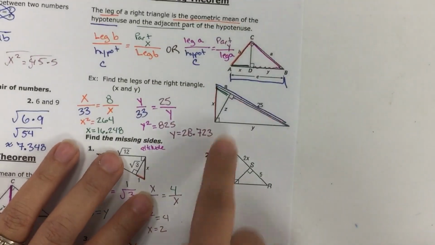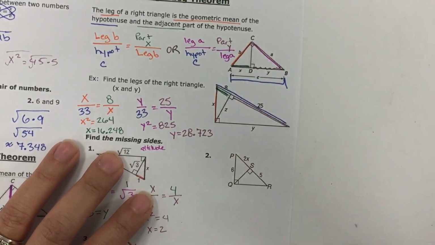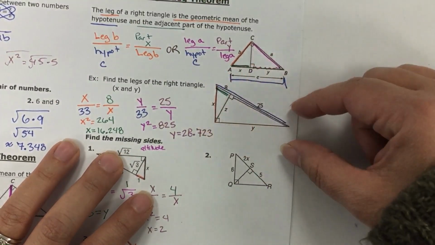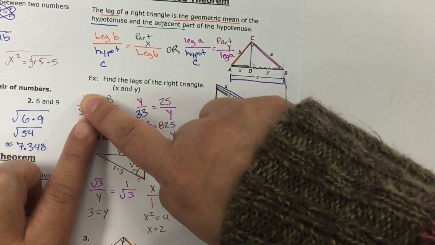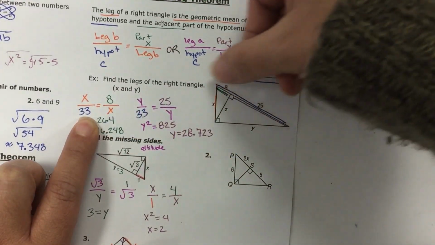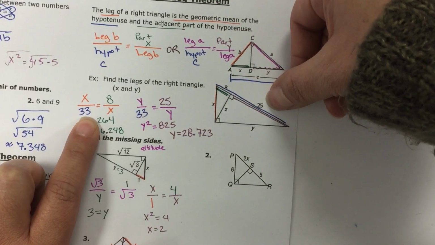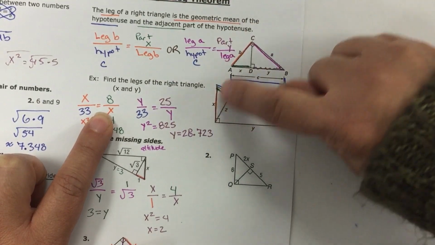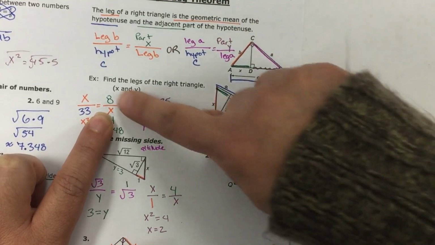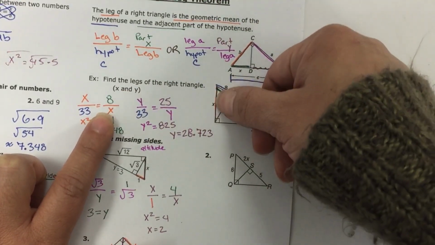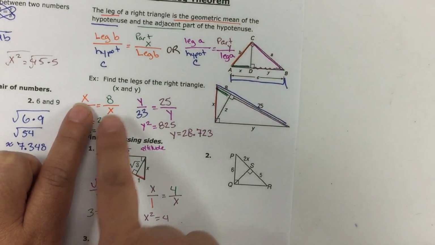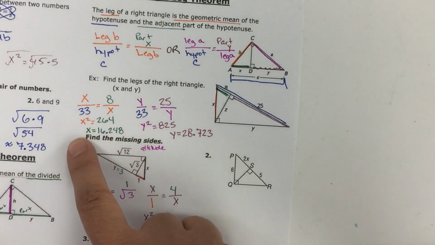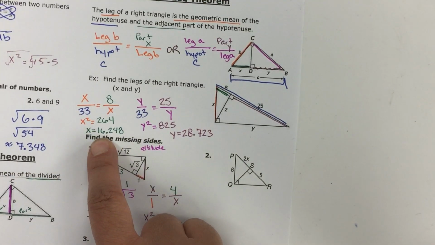Okay, here's an example. Here we're looking for two values. I'm looking for the leg first. I have my leg over the whole hypotenuse, so 8 plus 25 is where my 33 came from, equal to the part that's adjacent, right next to the leg I'm looking for, which is 8, over my leg, which is x. x times x is x squared. 8 times 33 is 264. Square root, decimal, so you round to the third decimal spot.